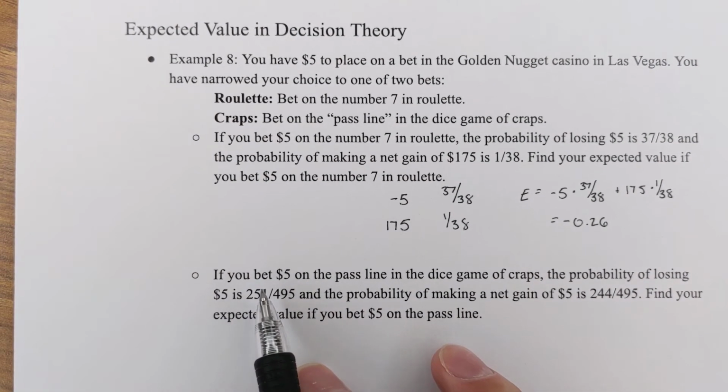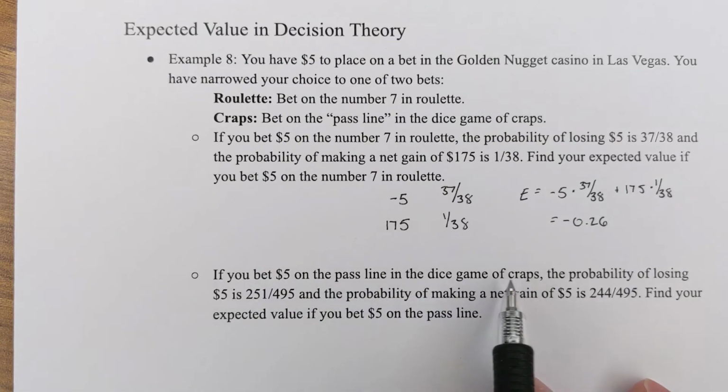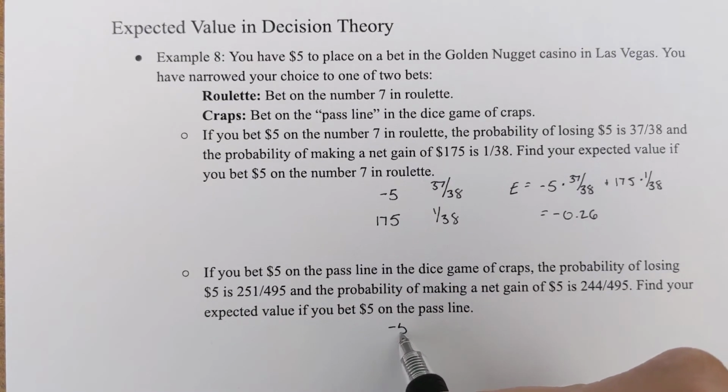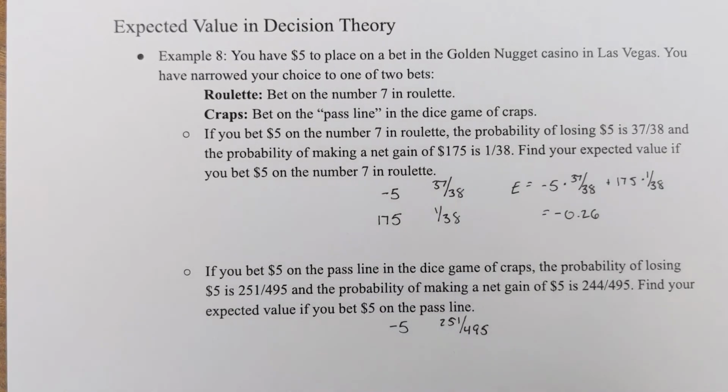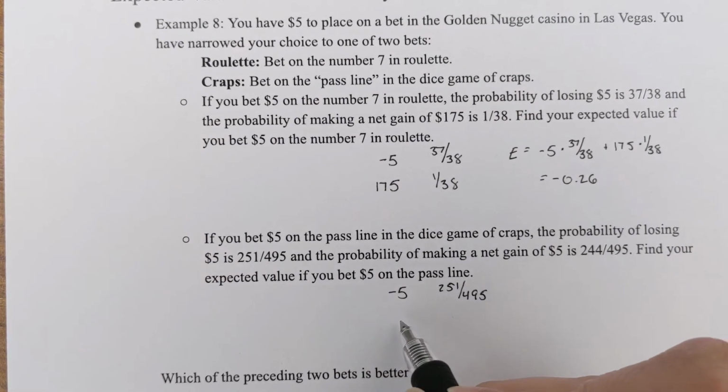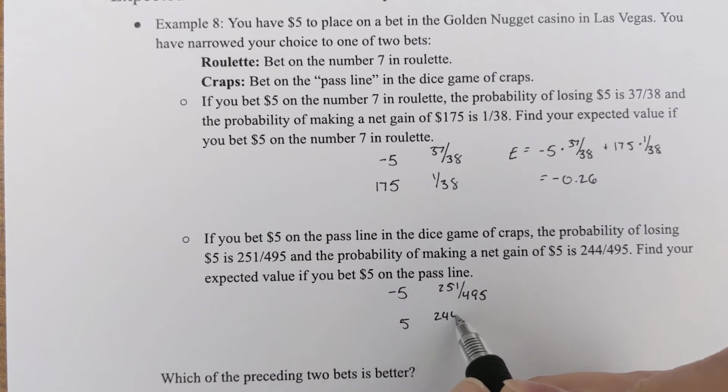So down here, same thing, bet $5 on the pass line, game of craps, probability of losing $5, so -5, and the likelihood is 251 over 495. Net gain of $5 has probability 244 out of 495. Find your expected value.